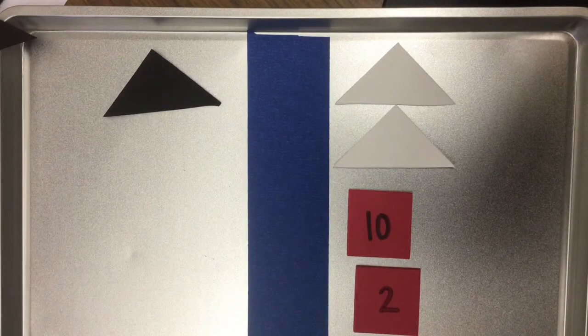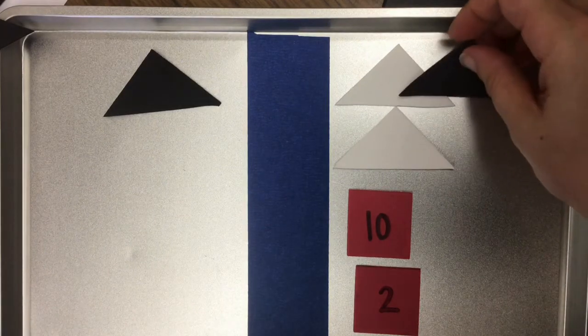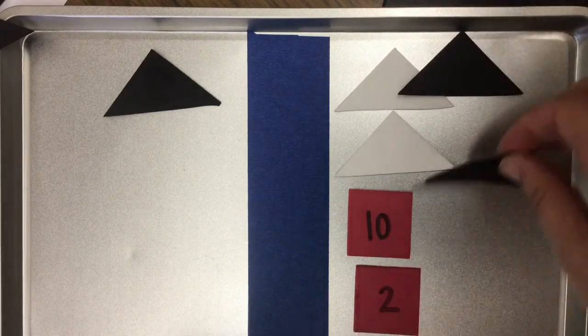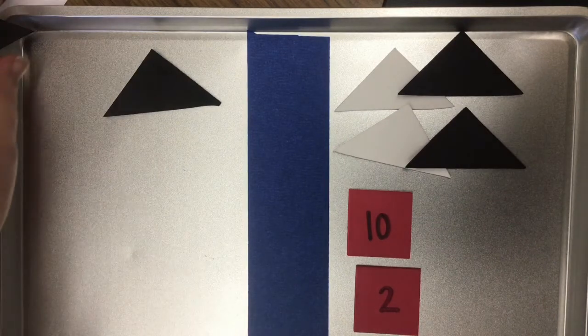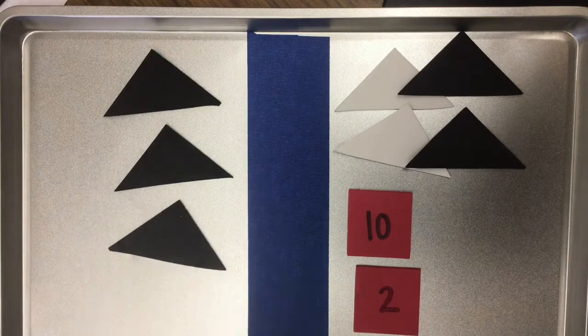So I'm going to do that by bringing in 2 shaded triangles on the right, but because those have weight, I also have to bring in 2 shaded triangles on the left.